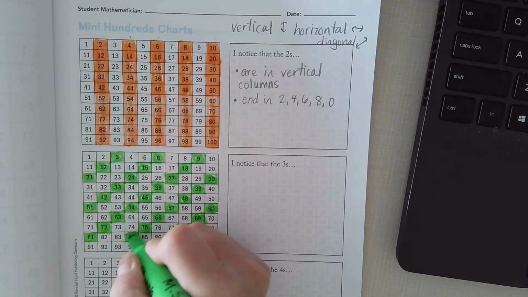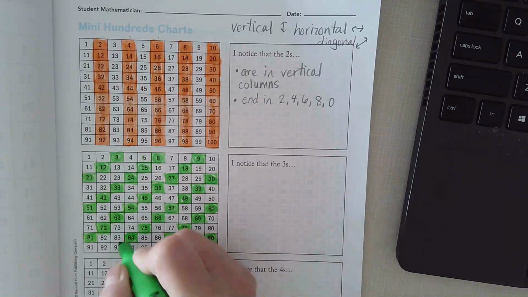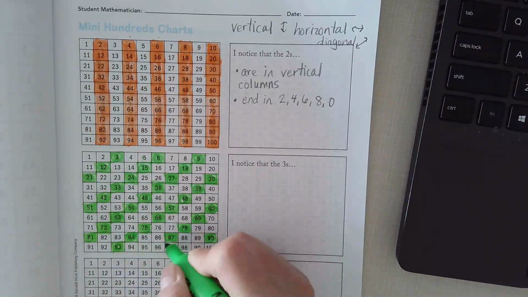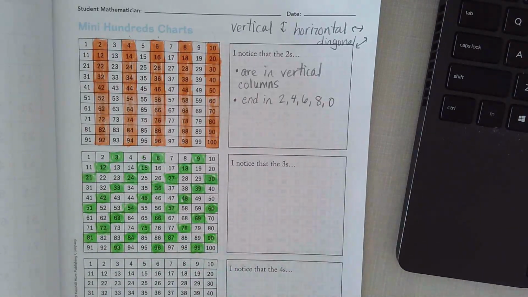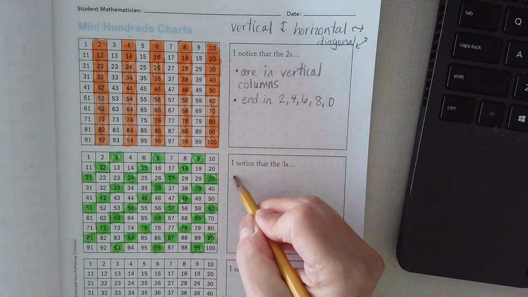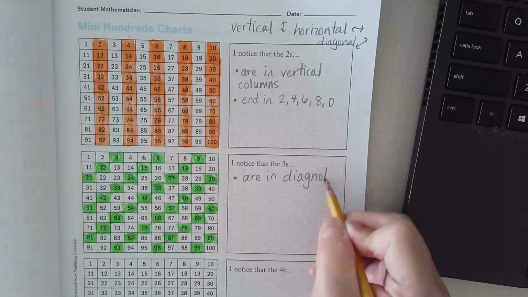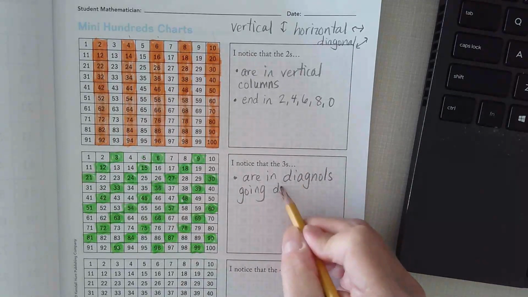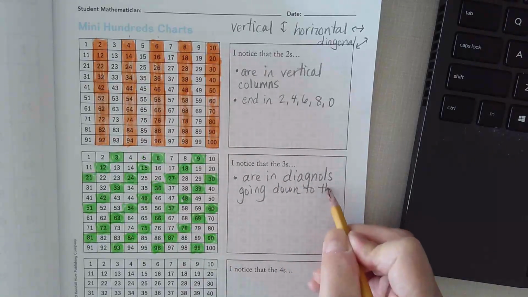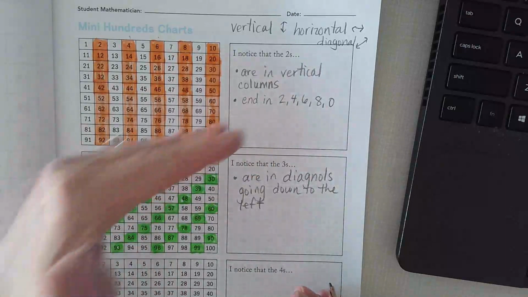84. Plus 3 is 87. Plus 3 is 90. Plus 3 is 93. Plus 3 is 96. Plus 3 is 99. Okay, so yes, we created the 3s in diagonals going down to the left. Okay?